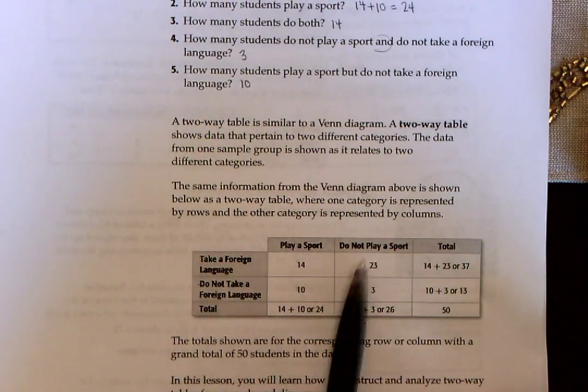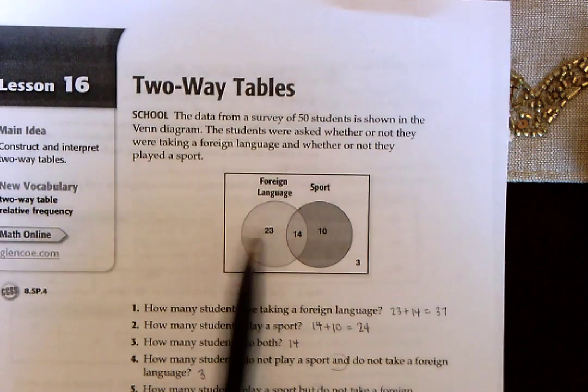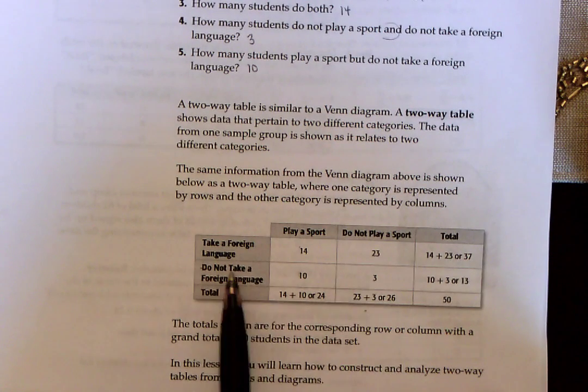And then you've got here people that don't play a sport but take the foreign language. Those are the people that are just in the foreign language section. And then don't play a sport but don't take the foreign language. Those are the people out here.